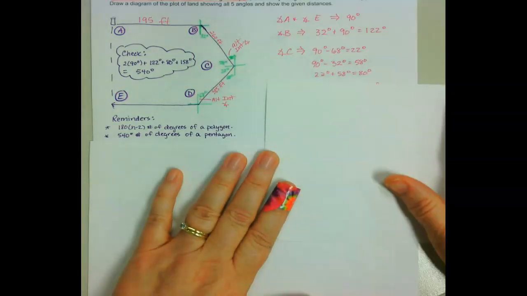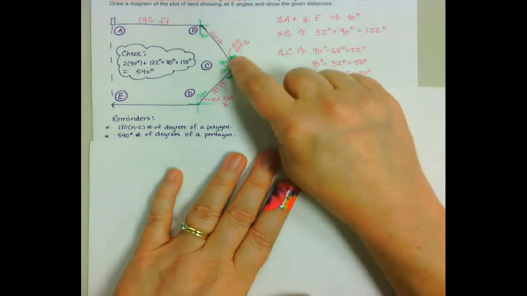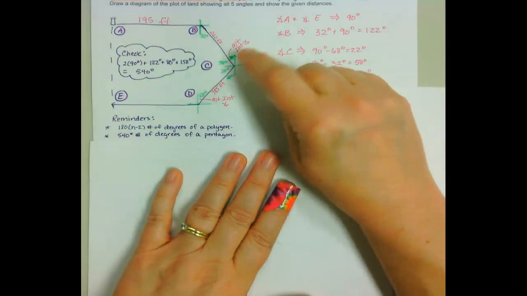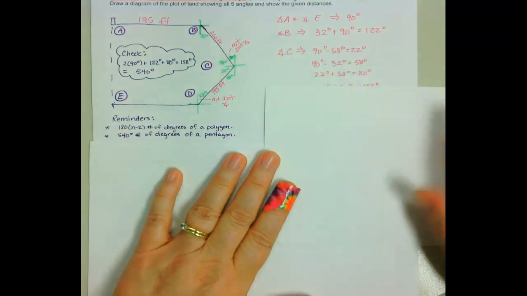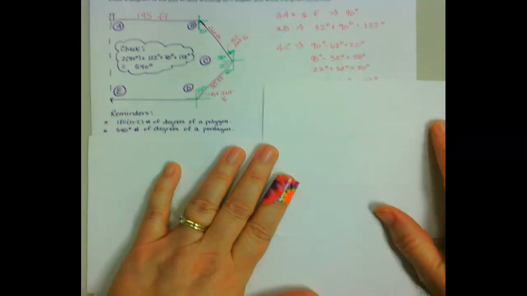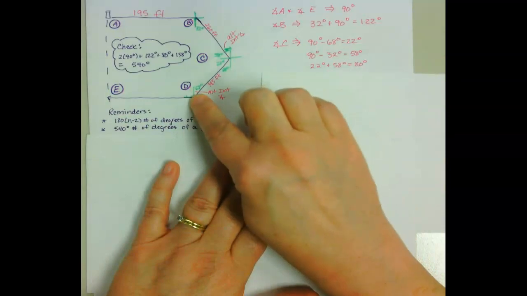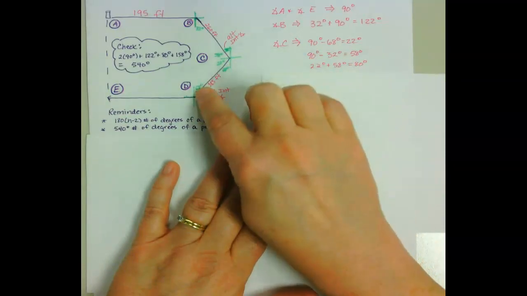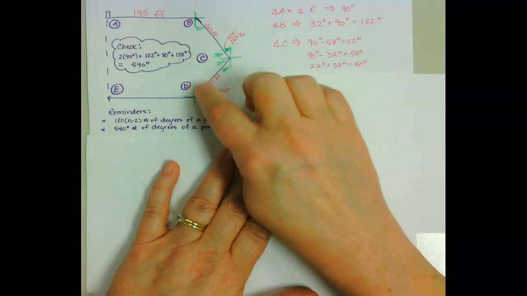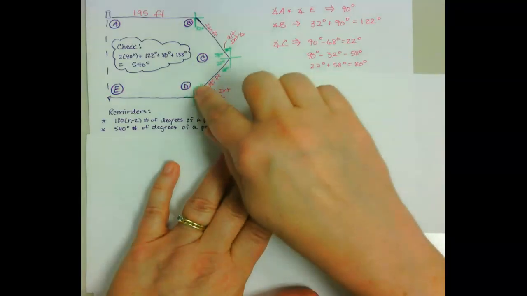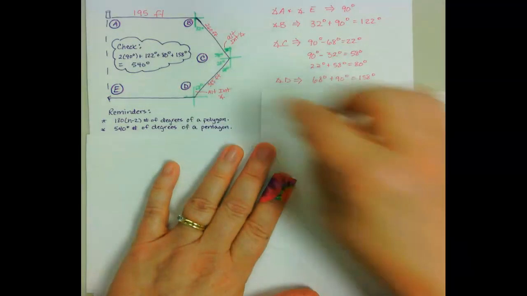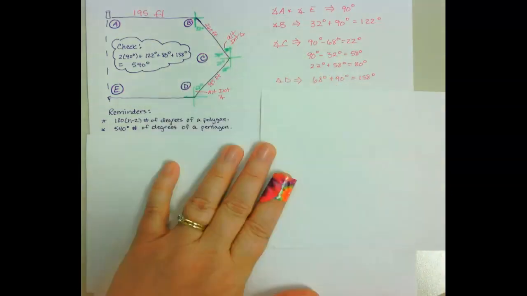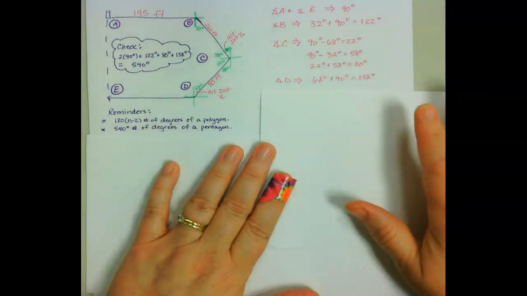So angle C is right here to here, if you can tell. So that's 58 plus 22, which gives me my 80. And then I'm looking at D, so I know I have alternate interior angles here. So I know that's 58, and if that's 90 and that's 58, then the angle from here all the way around to here is 158 degrees.